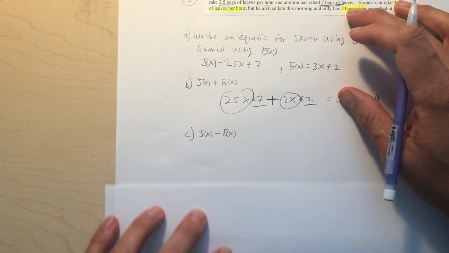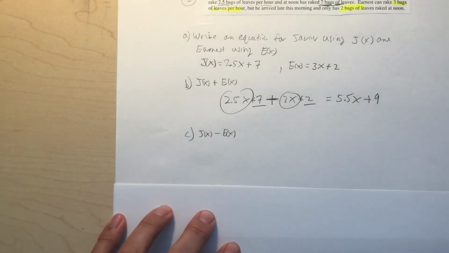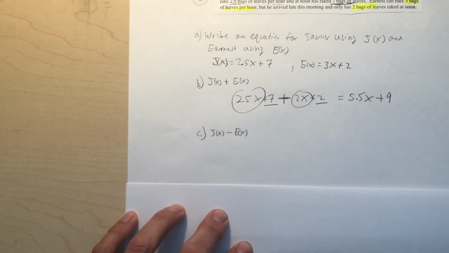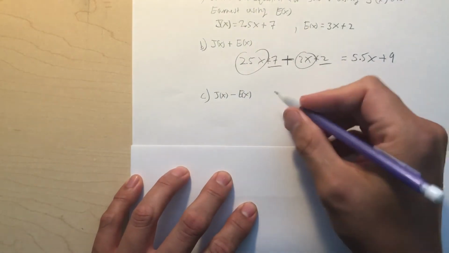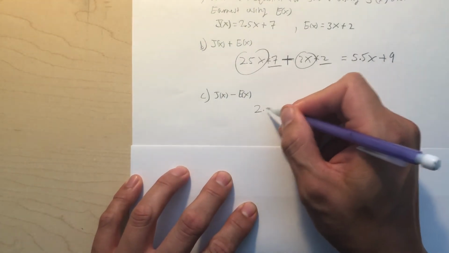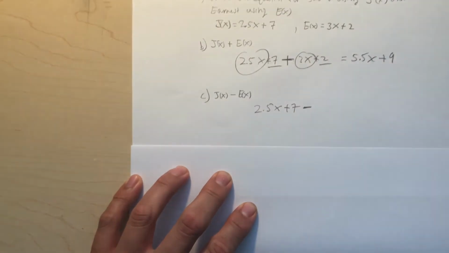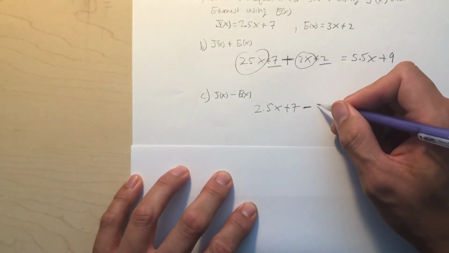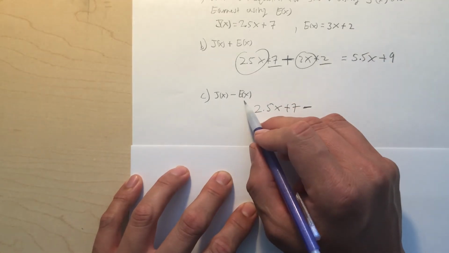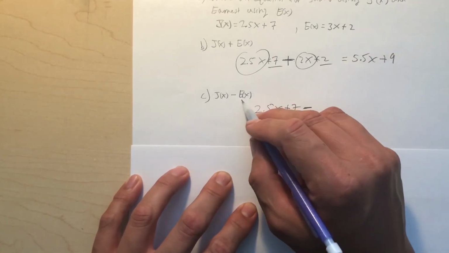Now, what happens if you subtract those two? Let's say they're competing and you want to subtract and whatever. I'm just making that part up. All right, so let's just say what happens when they subtract. So you do the same thing. So 2.5x plus 7 minus, let's just say, well, anyway, it's okay. This one is going to be negative.